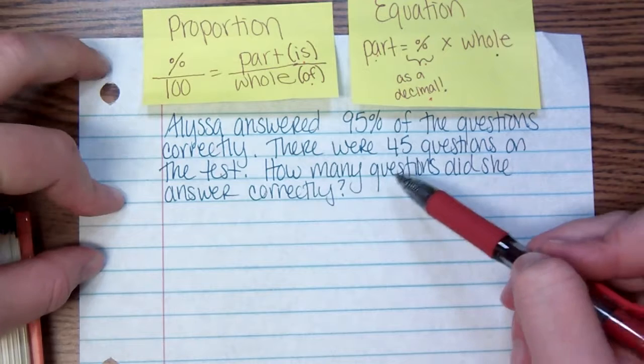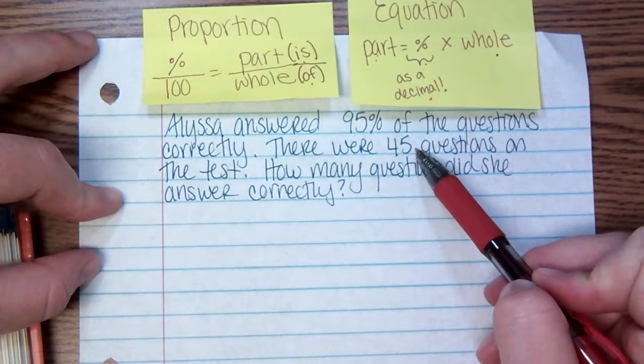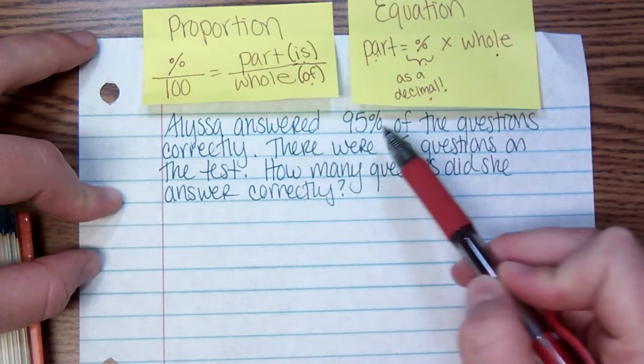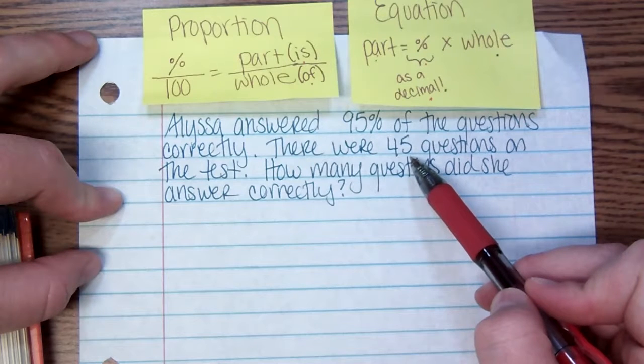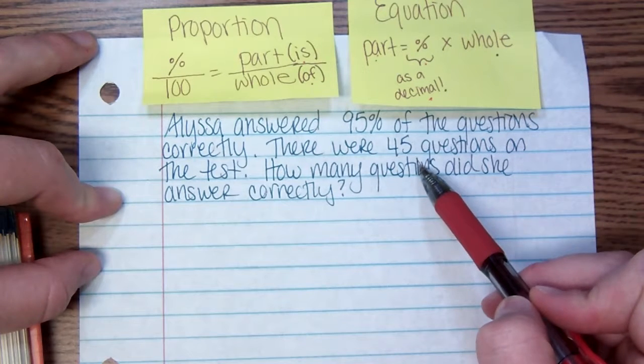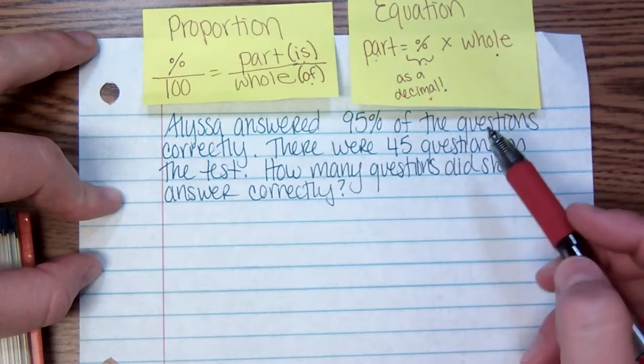And you need to think about this. Your answer is going to make sense if it is a little bit less than 45 questions because she didn't get them all right. So your answer can't be more than what the questions are on the test, okay? That gives you a hint about what the whole is.